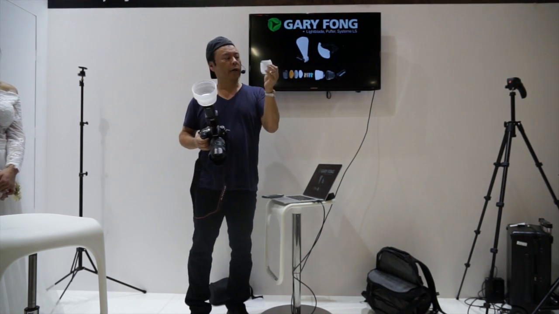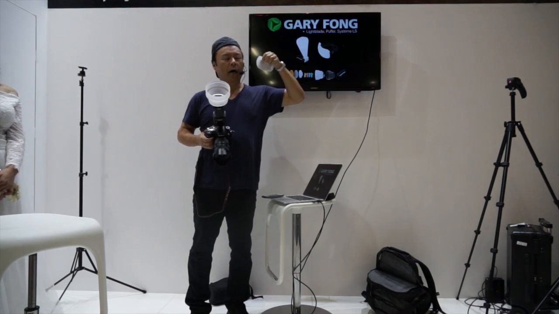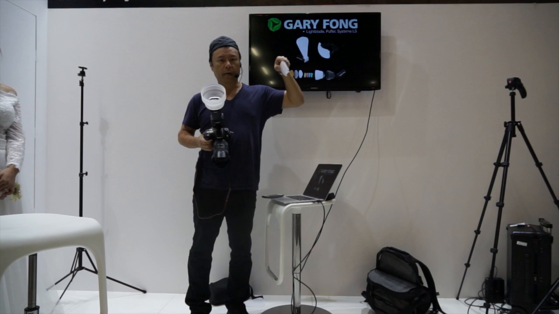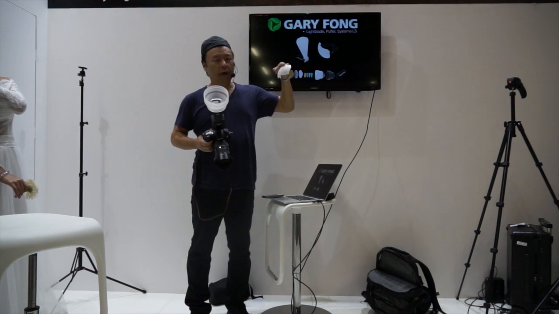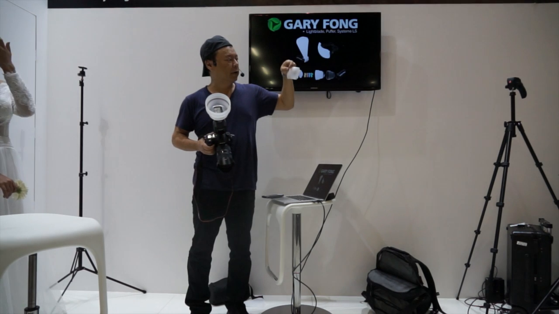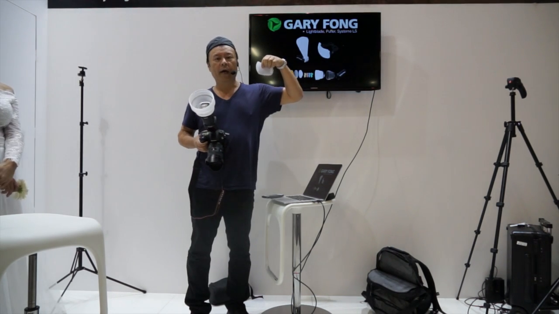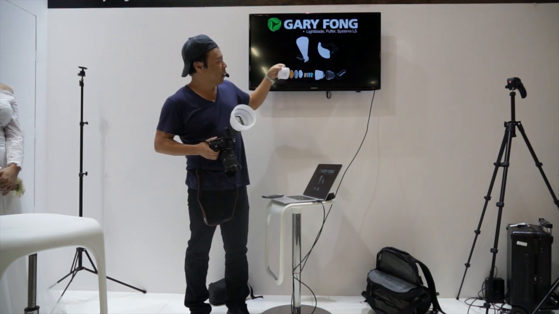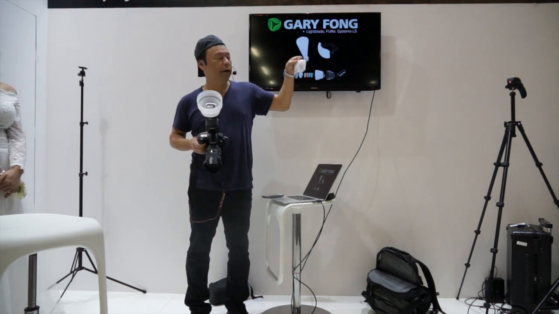So this is twice as large. It also has diffusion surfaces on both sides. On the front we have half spherical balls, and on the back we have pyramids. And so what happens is when the light goes through, it completely scatters in shape.